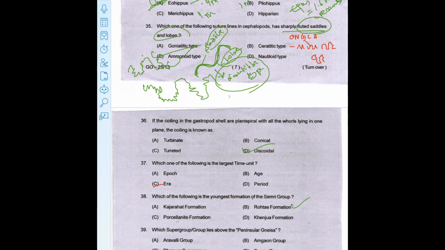If the coiling in gastropod shells is planispiral with all the whorls lying in one plane, the coiling is known as discoidal. Disc shaped. Because in conical, we cannot have all the whorls in one plane. Turbinate and turreted are elongated features. So we cannot expect that all whorls will come in one plane. So discoidal will be the correct answer.